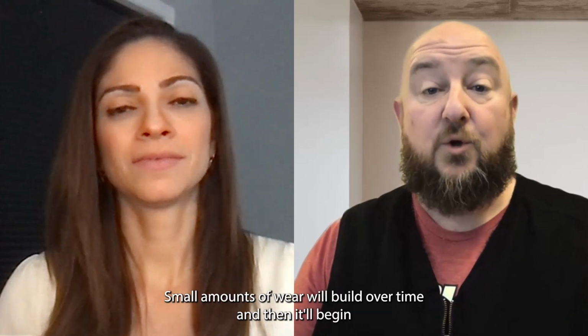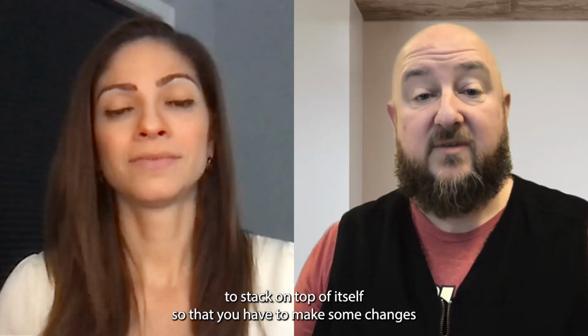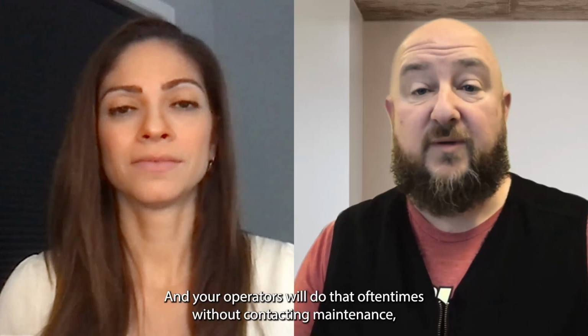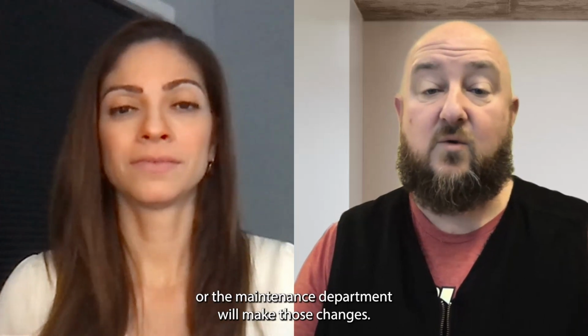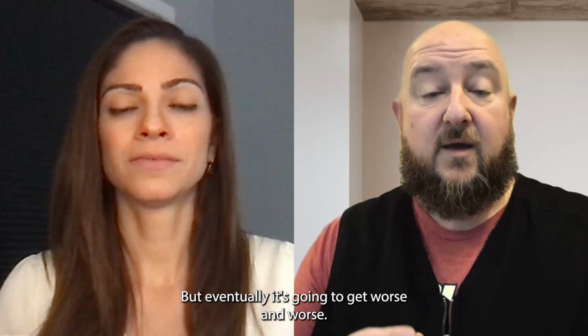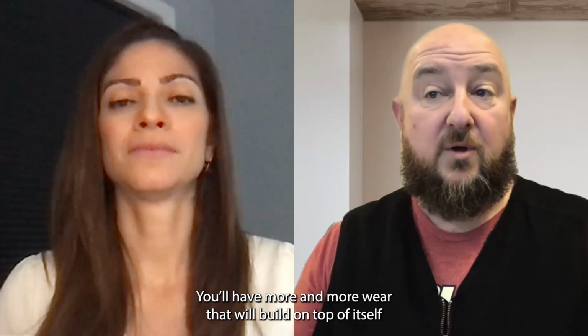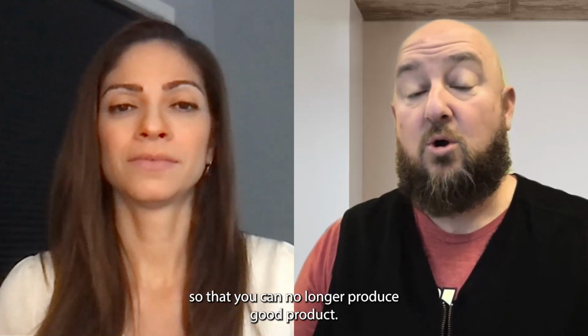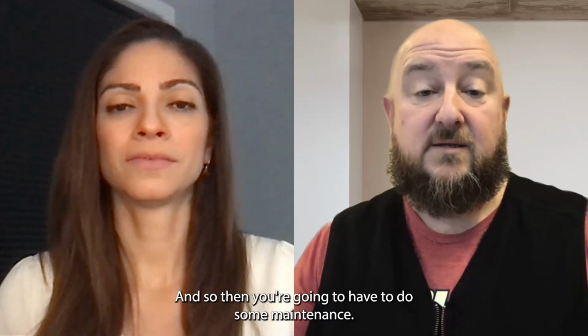Small amounts of wear will build over time, and it'll begin to stack on top of itself, so that you have to make some changes to make good product. And your operators will do that oftentimes without contacting maintenance, or the maintenance department will make those changes. But eventually it's going to get worse and worse. You have more and more wear that will build on top of itself, so that you can no longer produce good product. And so then you're going to have to do some maintenance.